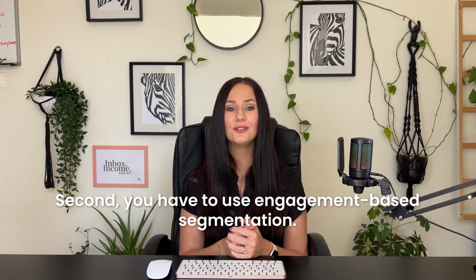Second, you have to use engagement based segmentation. Stop blasting your entire list. Create segments of people who have opened or clicked an email in the last 30, 60, or 90 days. Send your frequent campaigns to this highly engaged group. And for your less engaged folks, send them emails less often, maybe only your absolute best promotions once a month.